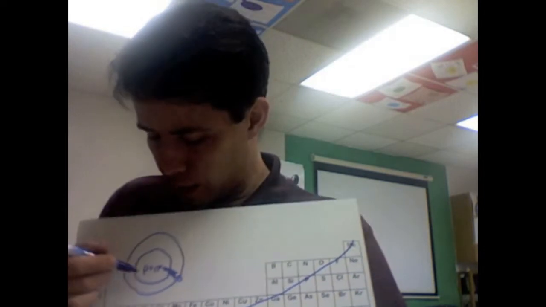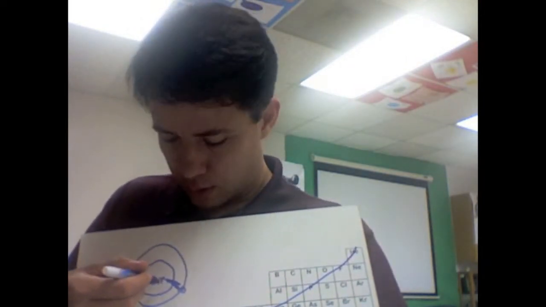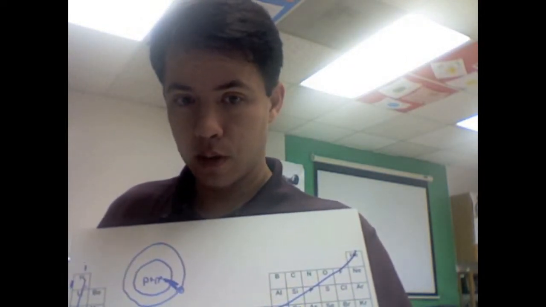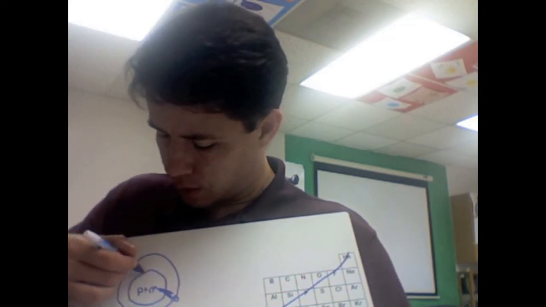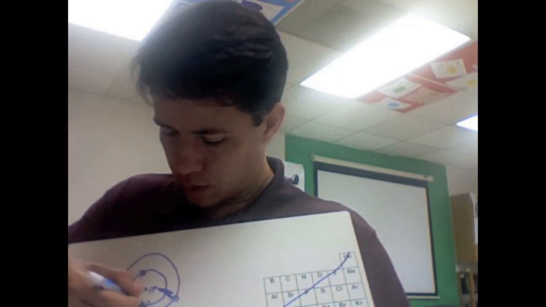First, let's talk about radius. The radius is from the nucleus to the outermost shell. With hydrogen, for example, we only have one electron. But I've got two rings drawn, so let's look at lithium. With 3 electrons, it has 2 in the first ring and 1 in the outer ring.